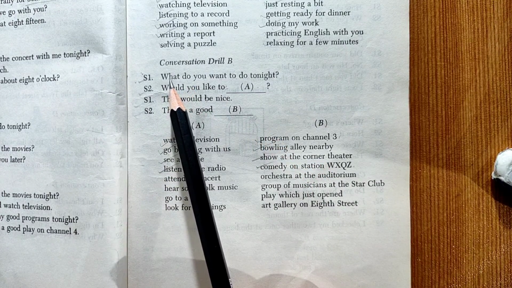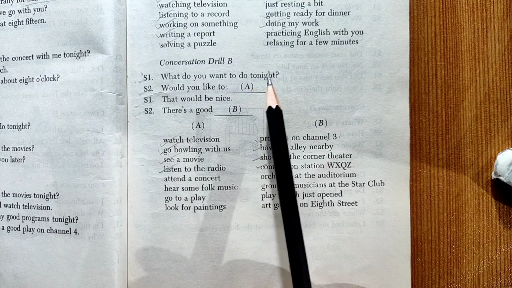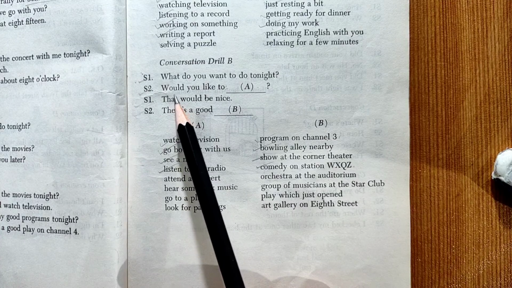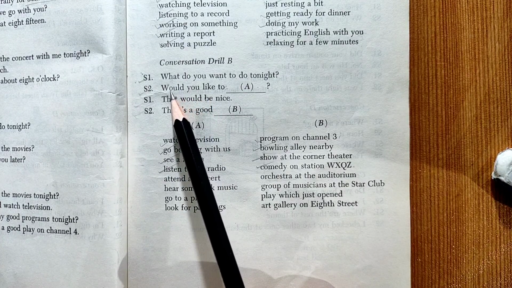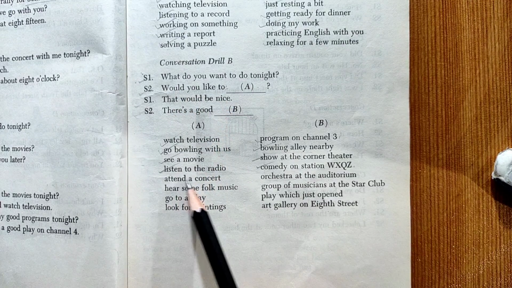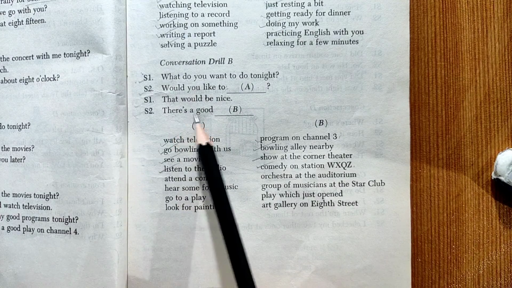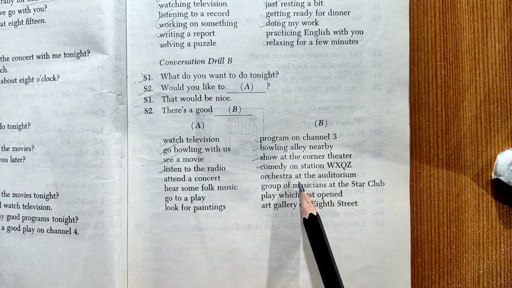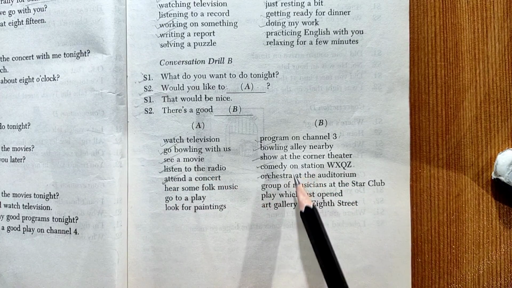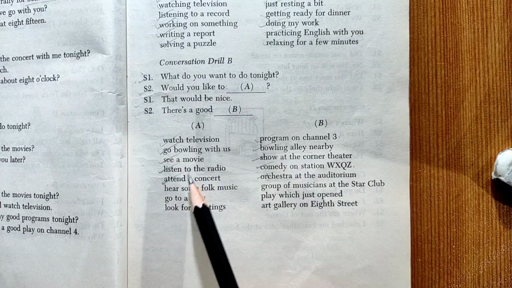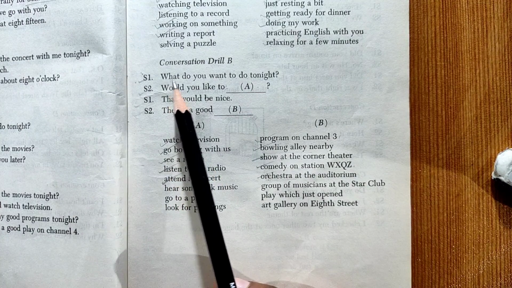Fifth term. What do you want to do tonight? Would you like to attend a concert? That would be nice. There's a good orchestra at the auditorium. Sixth term.